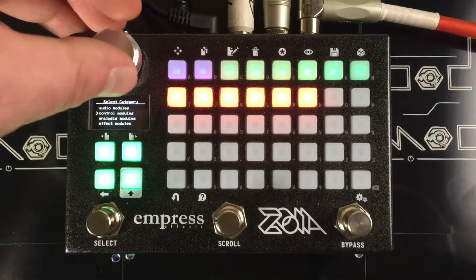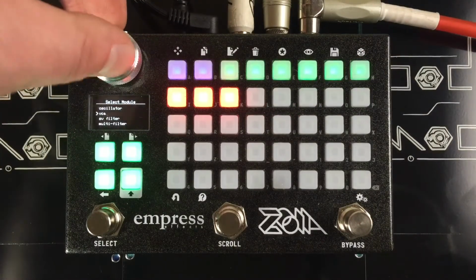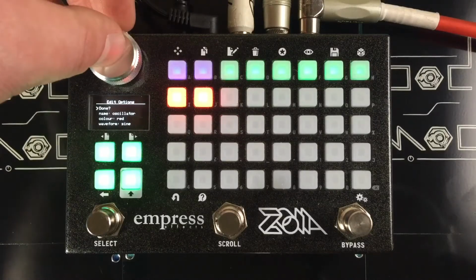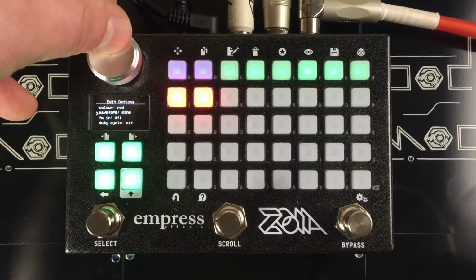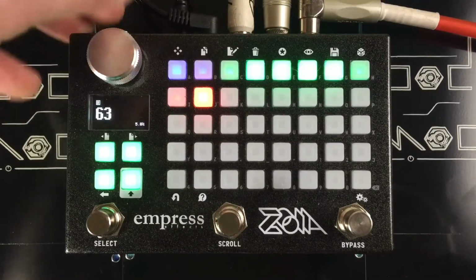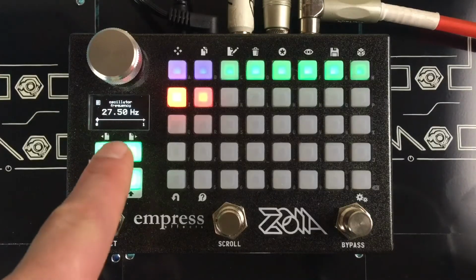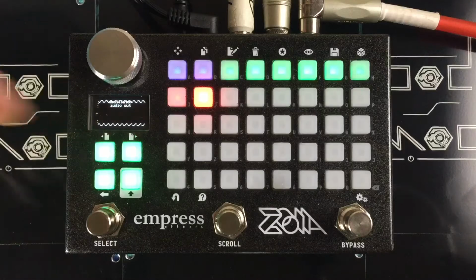Next up, you could do oscillator or VCA. Let's do oscillator first. Let's do a triangle wave. Okay, so there's my frequency of my oscillator, and there's my output for my oscillator, just droning away there.